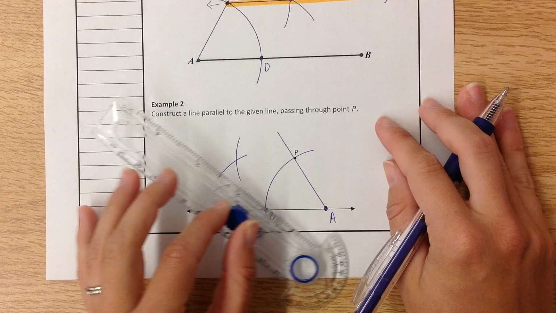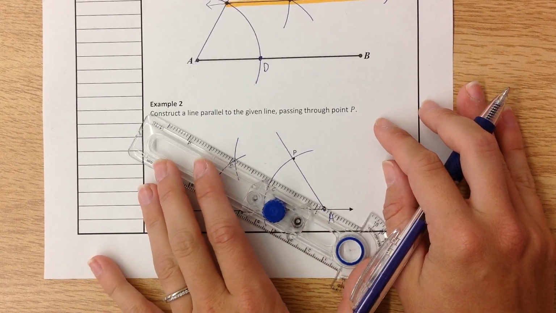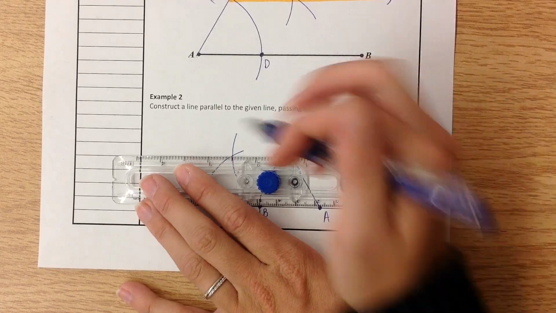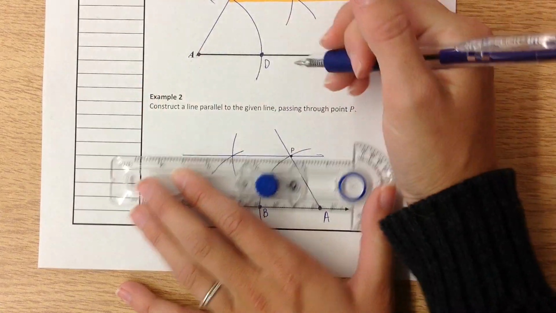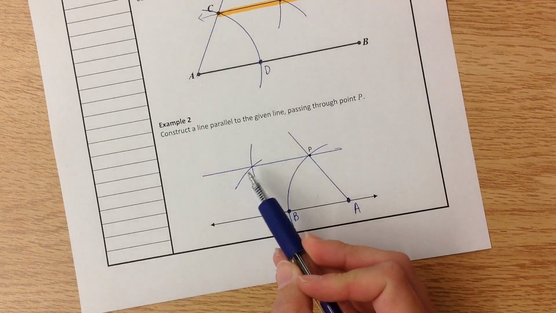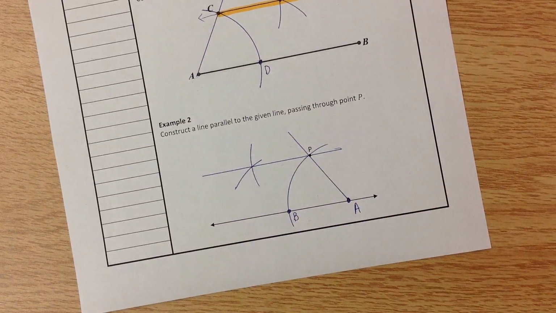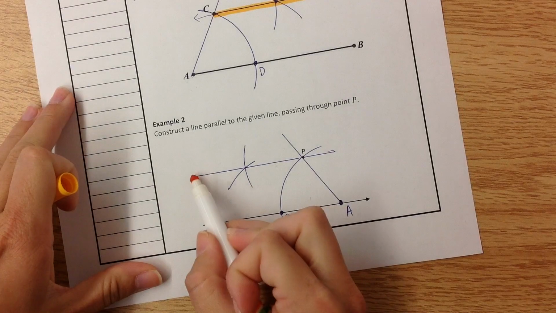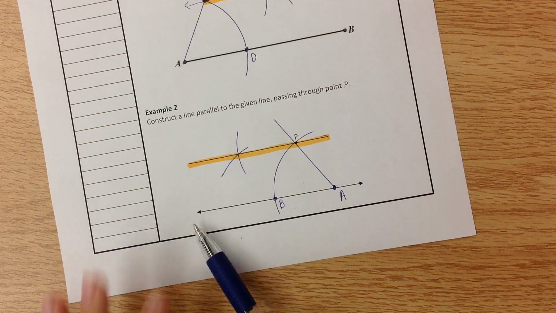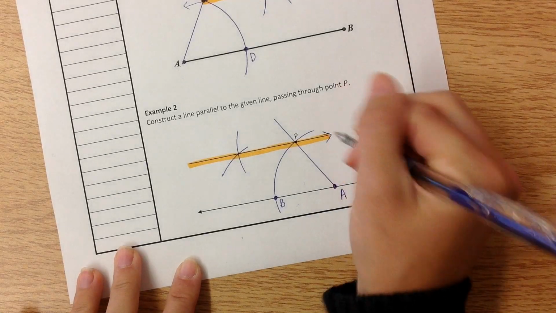And remember again, for the angle bisector you'd come from A, but we're not making an angle bisector, we're making parallel lines. So now I connect from P. I didn't even label that point, and that's okay, right? I don't have to have a label on that unless they tell me to, and they did not. So now that line that I just drew is parallel to my original line that they gave me.